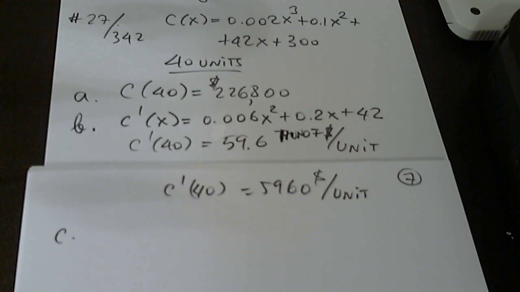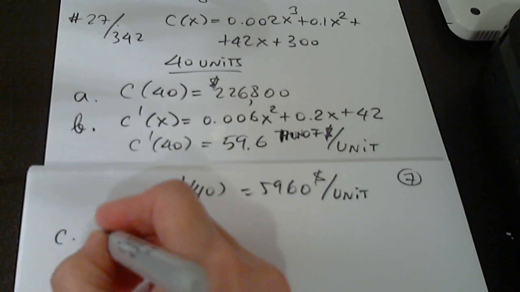Estimate. When it says estimate, it doesn't mean actual. When it says actual, it doesn't mean estimate. So let's clarify: when we say estimate, do we mean delta y or dy? When we say actual, do we mean delta y or dy? So in C, it says estimate.